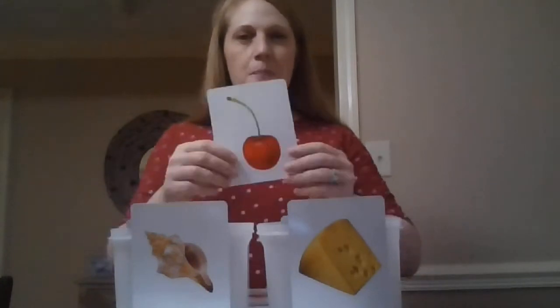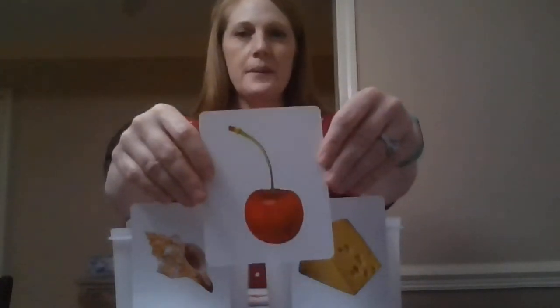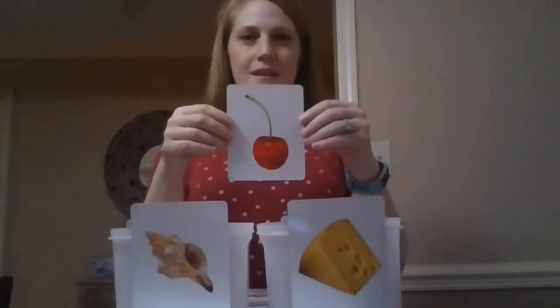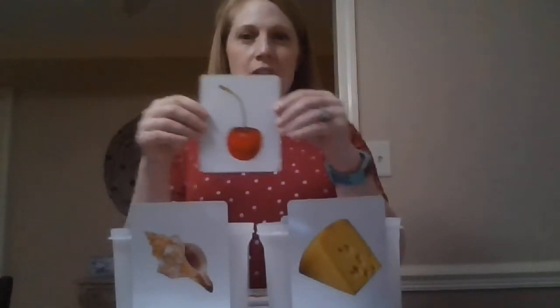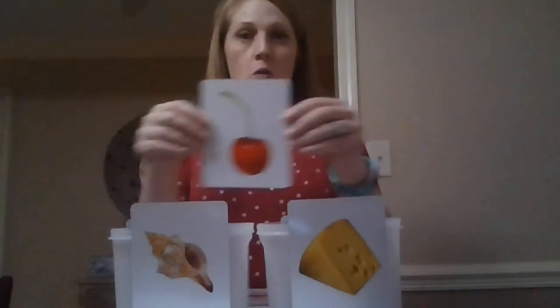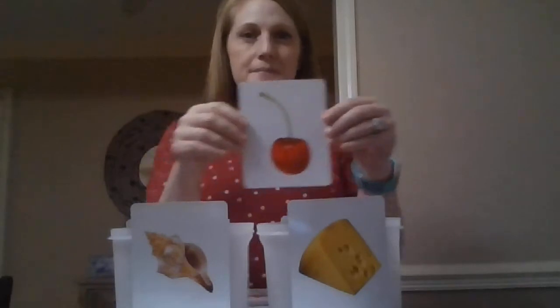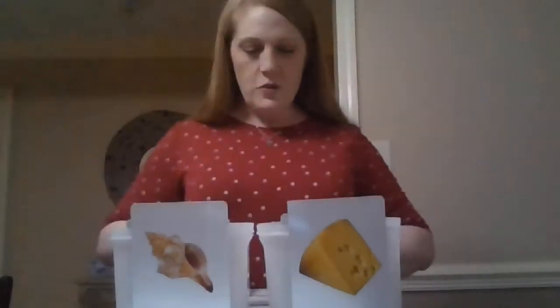Right now, ooh, a yummy cherry. Say cherry and listen to that beginning sound. Do you want to put the cherry in the sh or the ch? Where should cherry go? Very good. It's going to go with the cheese.